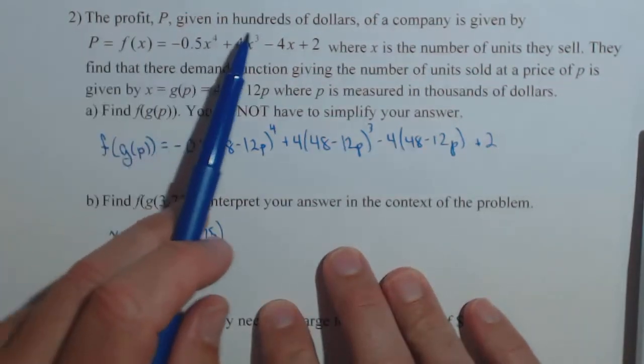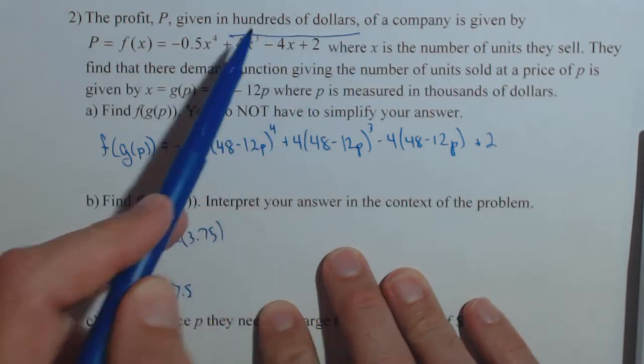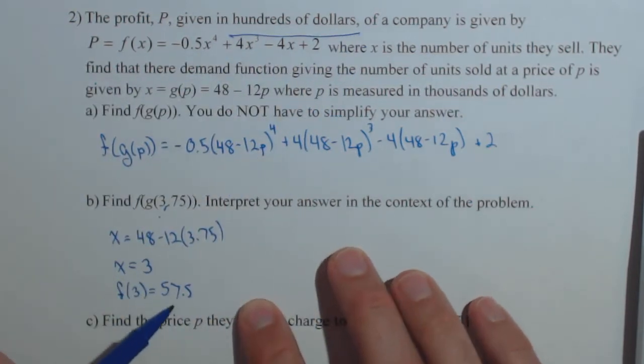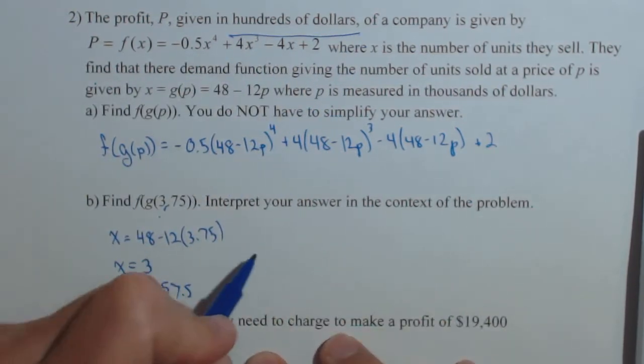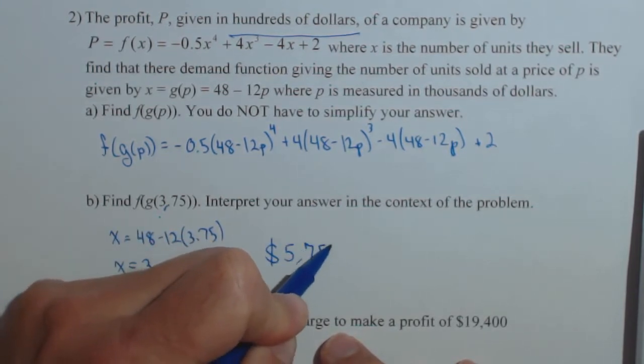Remember, the profit was given in hundreds of dollars right there, which means this needs to be basically multiplied by 100 or move the decimal 2 places. So the profit would be $5,750.